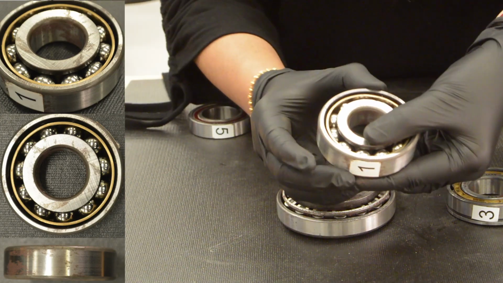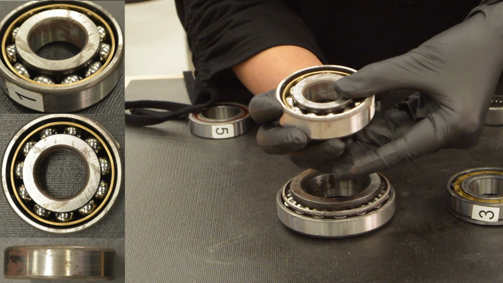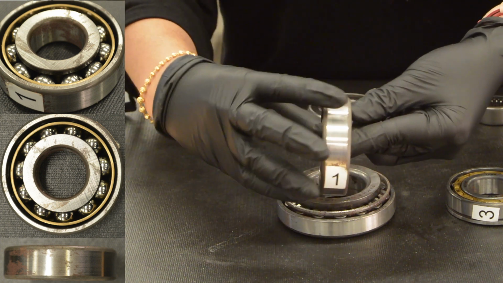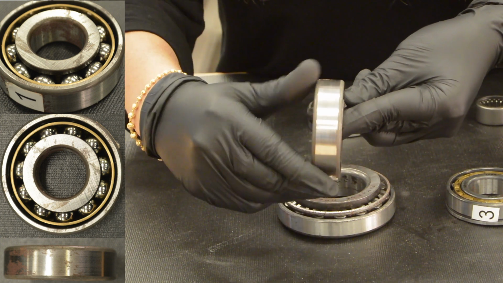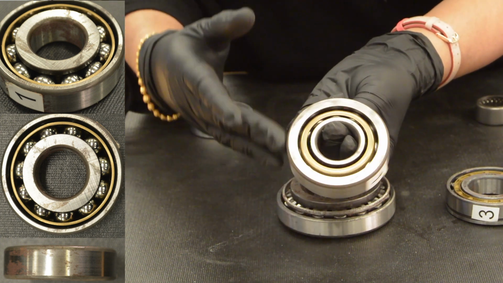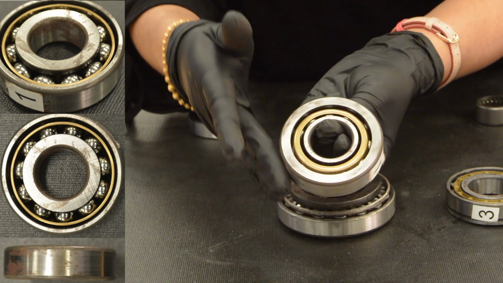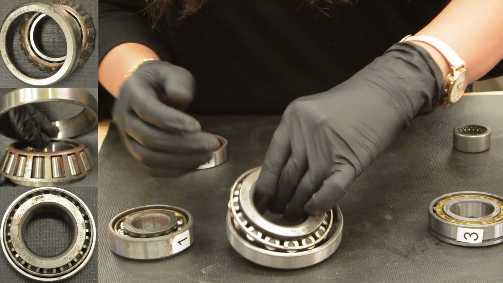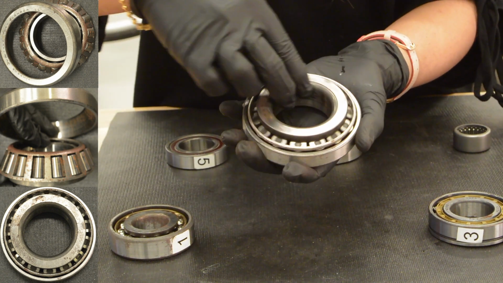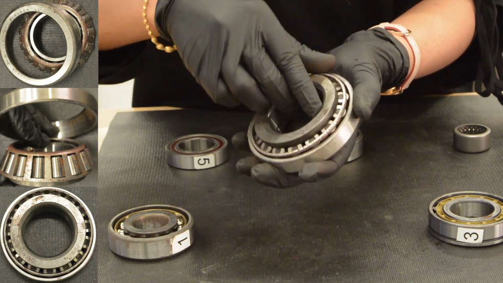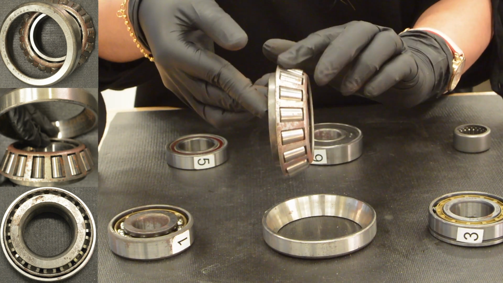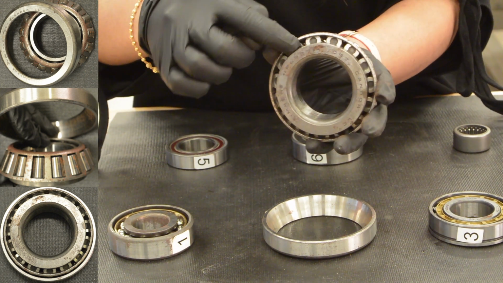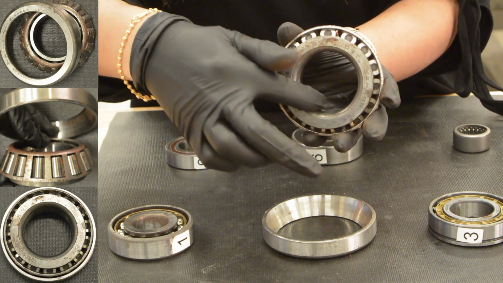So this is bearing number 1. And here's the back part. Now I will show you bearing number 2. So now I can remove the outer raceway, and this is the bearing, and this is the cage, and this is the inner raceway.